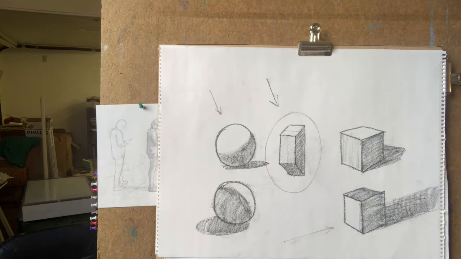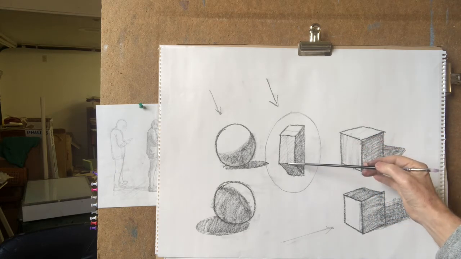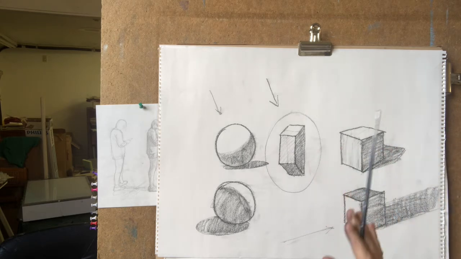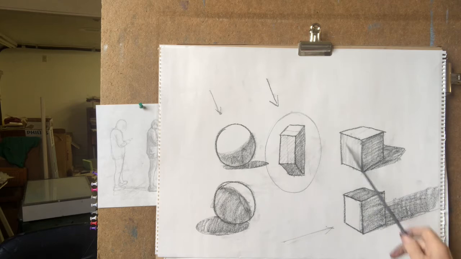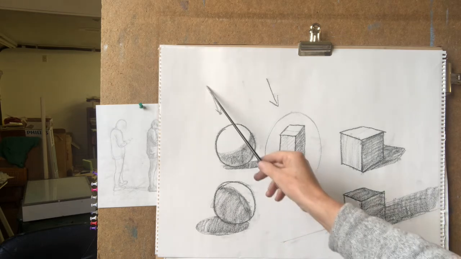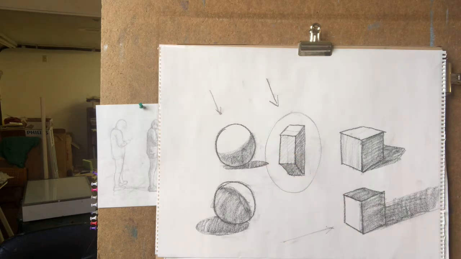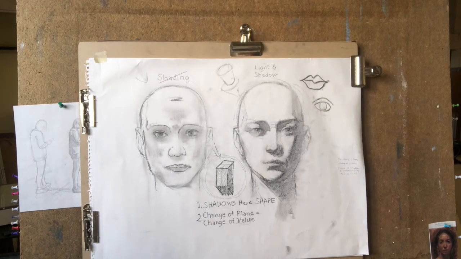So just to sum all that up, change of plane means change of value. That's how you show the change of the plane. And shadows have shape. The shape of the shadow is determined by the shape or form of the object and the direction of the light source. So again, shadows have shape, change of plane equals change of value.